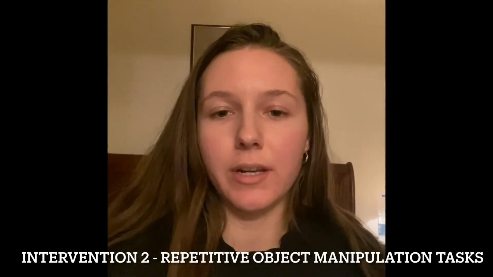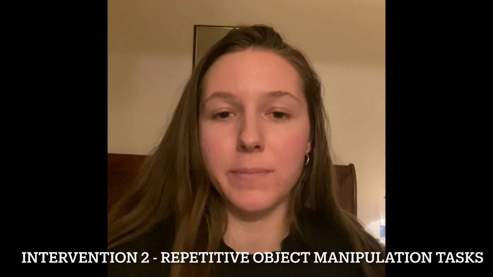Alright, Ben, good job. The second intervention that I chose for Ben is repetitive object manipulation tasks. And this intervention pretty much focuses on trying to get the patient to hold objects and either move them around or get used to holding them in their hands. And I thought this would be very helpful for Ben since he doesn't have a lot of movement in his arm.